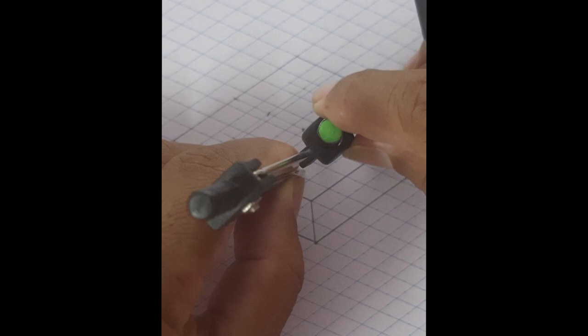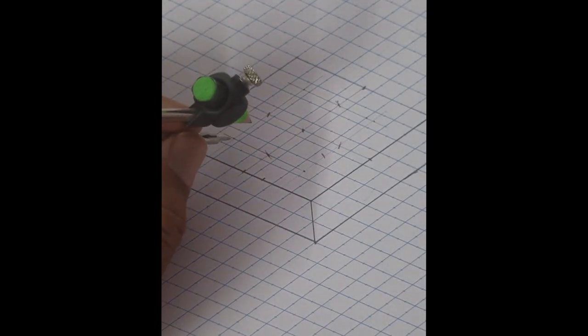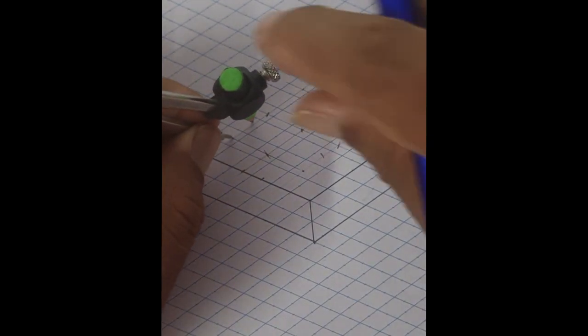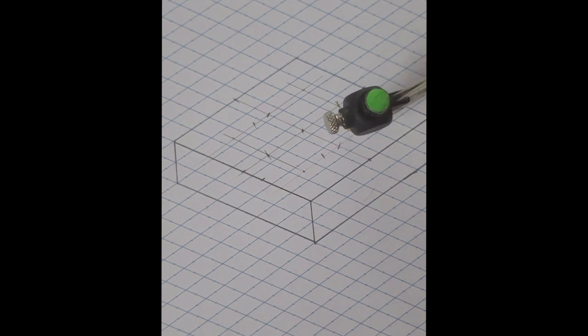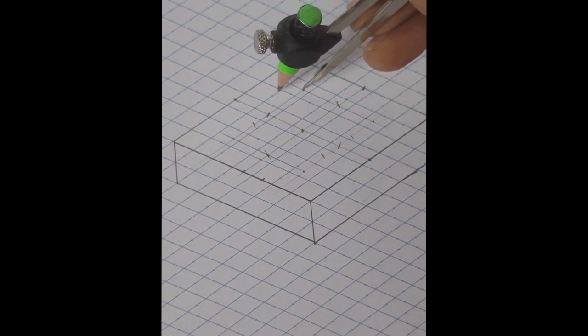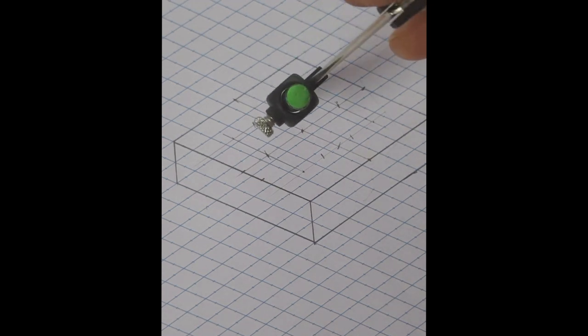I got point A. And similarly, I'm going to mark over here because the distance remains the same, as you are drawing an equal size hexagon.